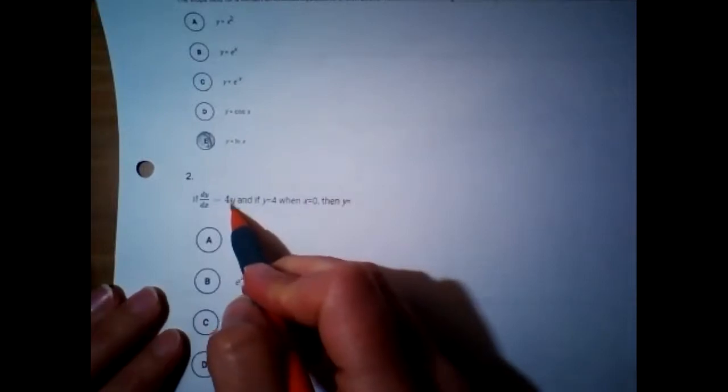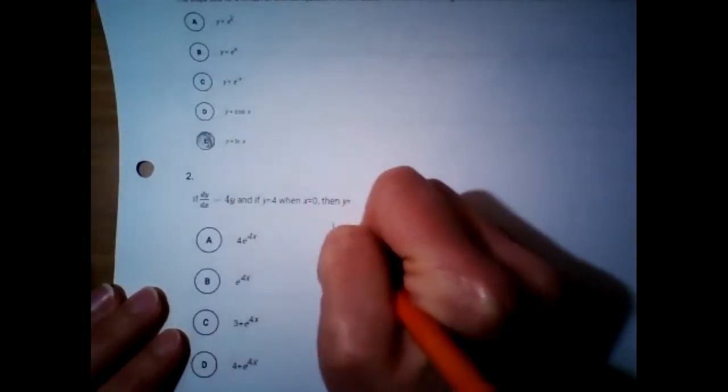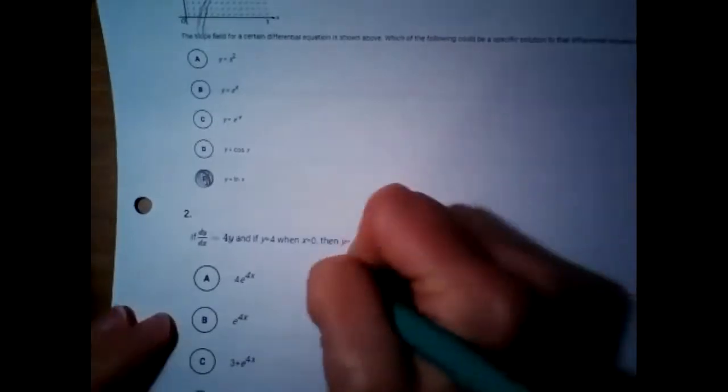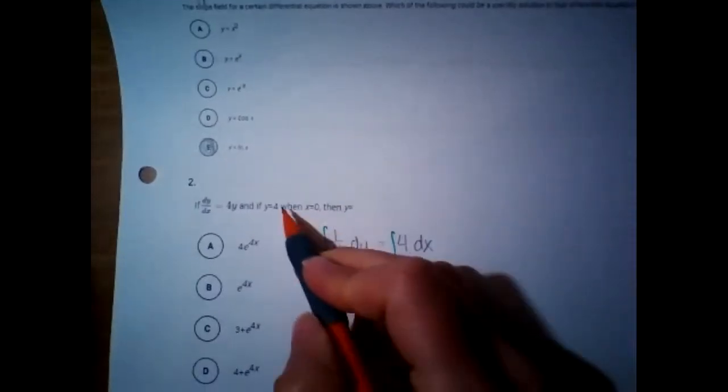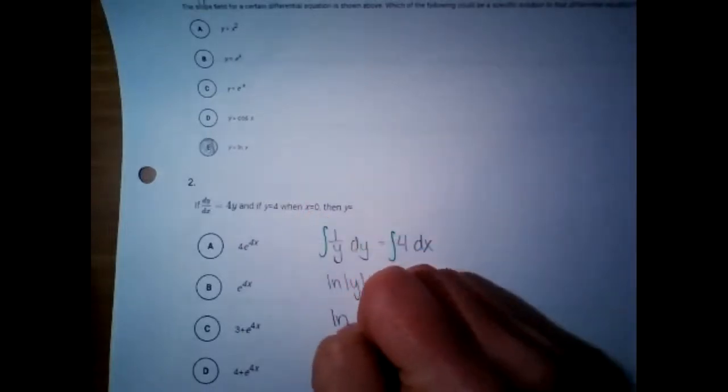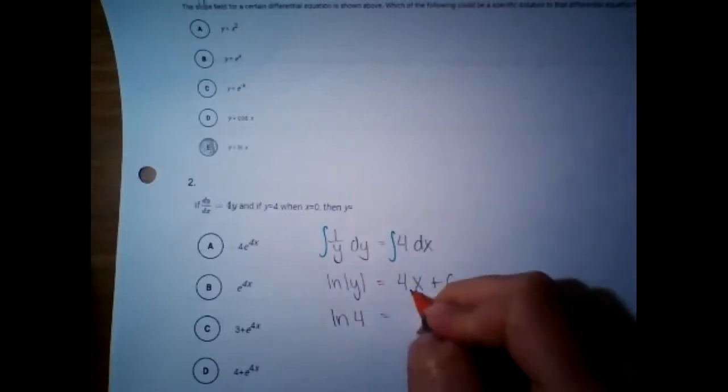All right, number 2 is a differential equation. So solving that, we're going to divide over the y and then multiply over the dx, and then do the antiderivatives. So the left side is going to be ln y, and the right side is going to be 4x plus c. And they tell us that y is 4 and x is 0. So if y is 4, this is just going to be ln of 4. And if x is 0, then that will just be our c value.